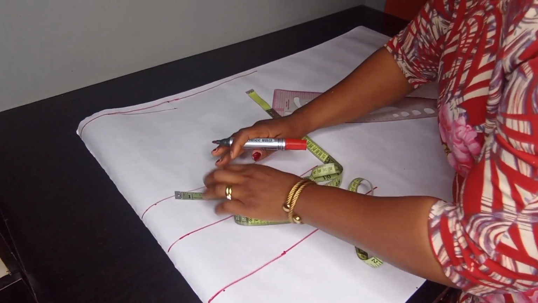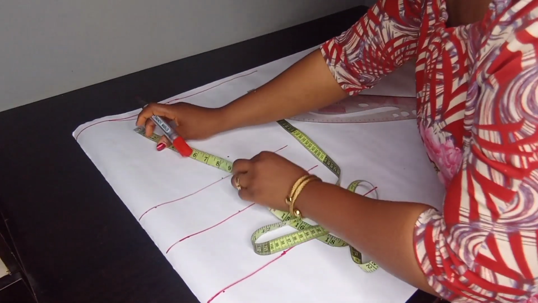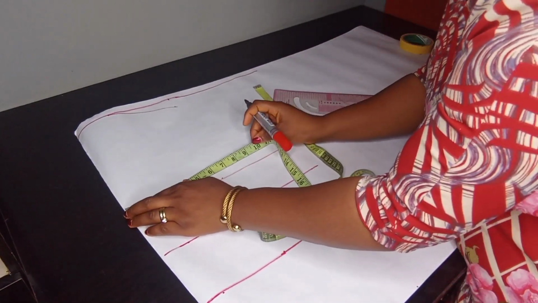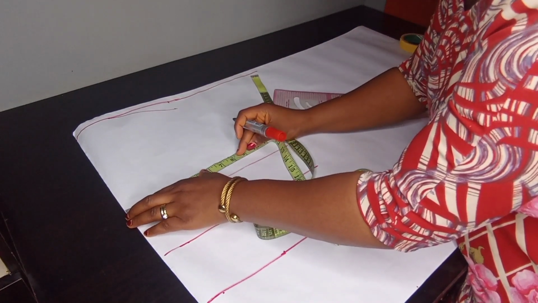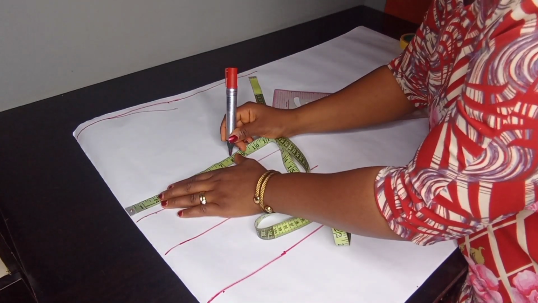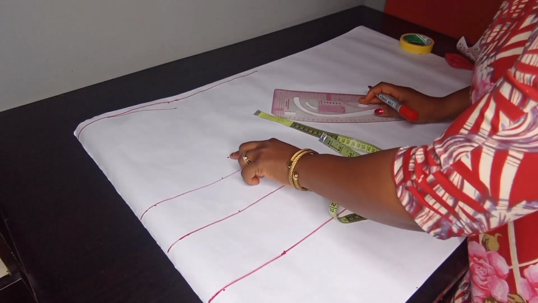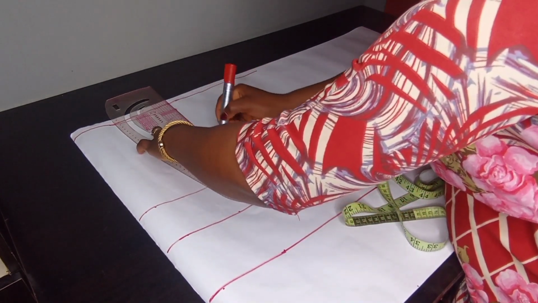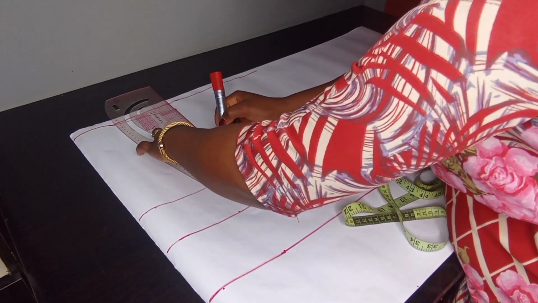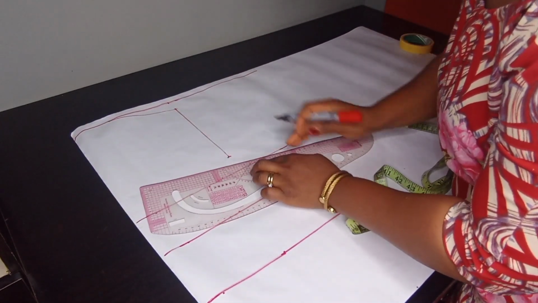So here is my 7.8. I'll come here and bring down my shoulder measurement, which is 8 inches. This is to help me achieve a straight line, so that I don't just draw my line and then it is slanted. So this is where my 8 inches stops. I'm marking it down to my 7.8.